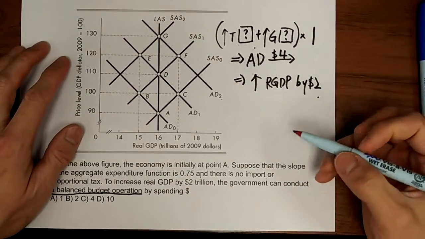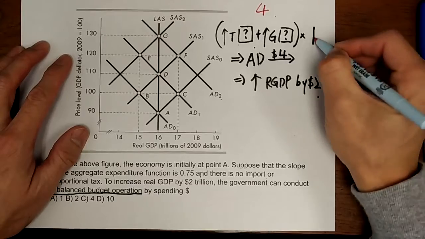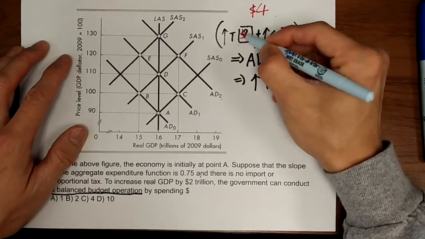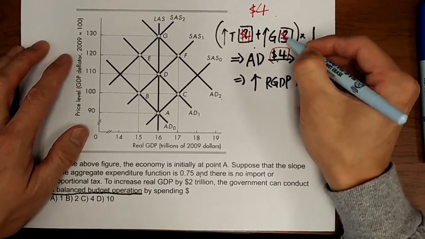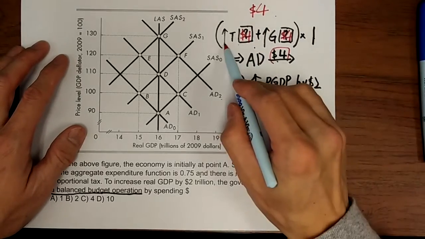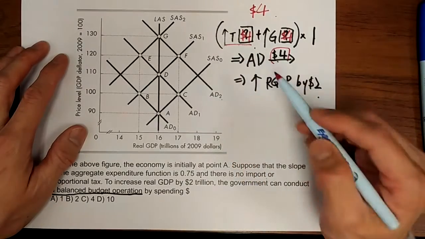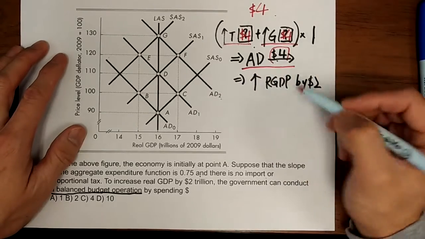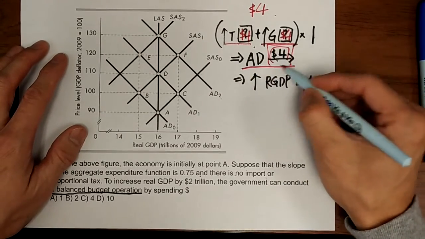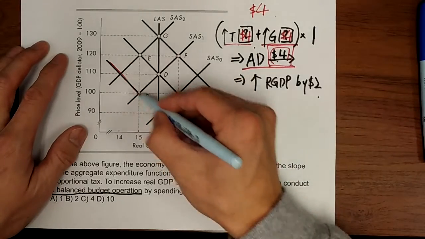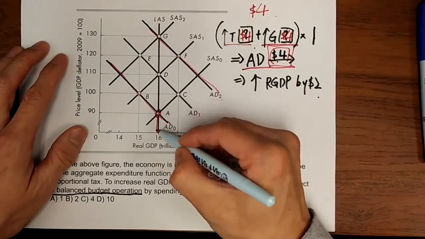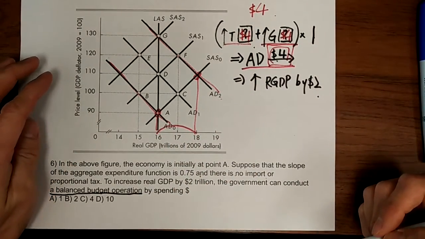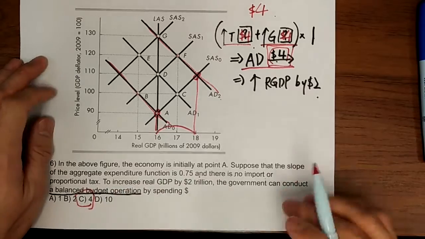The answer is 4 multiplied by 1 is 4. That is, I have to increase tax by $4 and increase government spending by $4. The government collect $4 more of tax, spend them all. Then aggregate demand curve will shift to the right by exactly 4. After that, equilibrium income goes from 16 to 18. So the answer is 4.